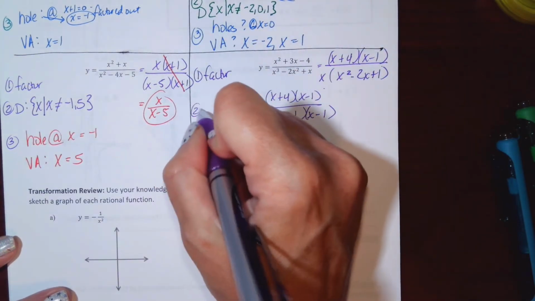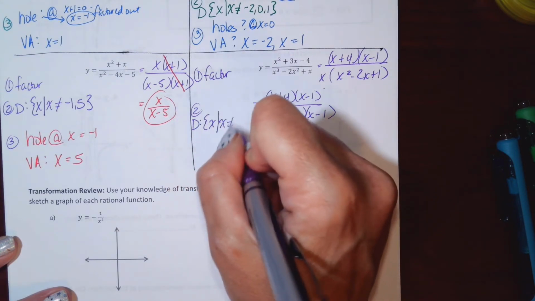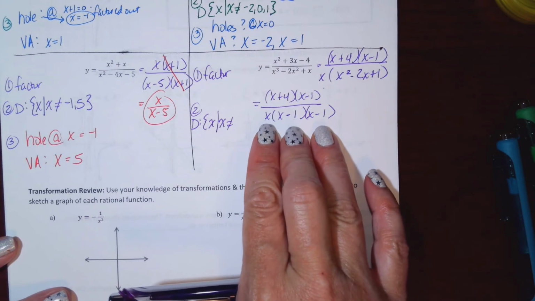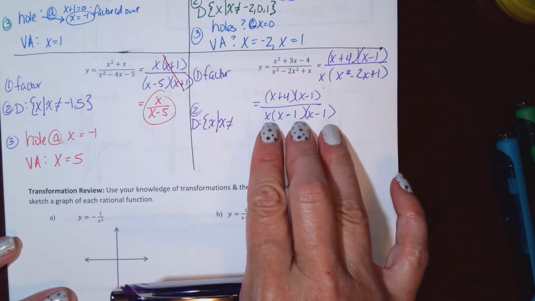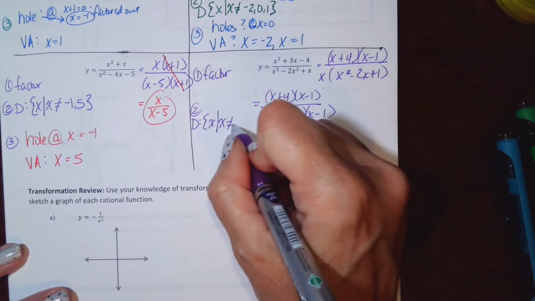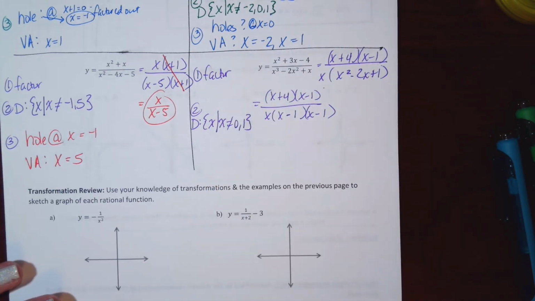Now I need to define my domain. My domain is going to be all x values such that x is not equal to, and I have two unique values in my denominator. I have three factors listed here, but two unique values in my denominator. I've got x equals 0 and positive 1. Those are the two values I exclude from my domain.